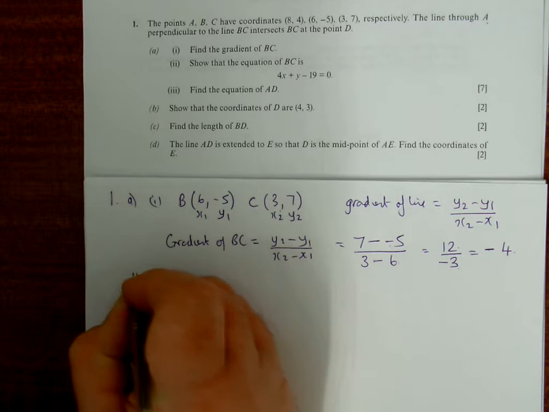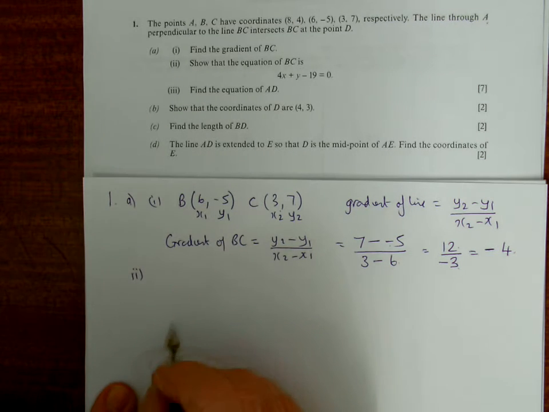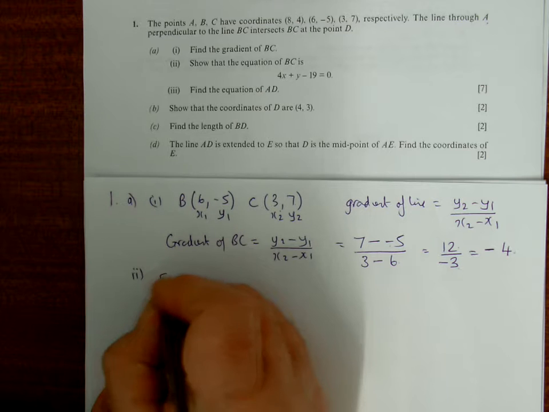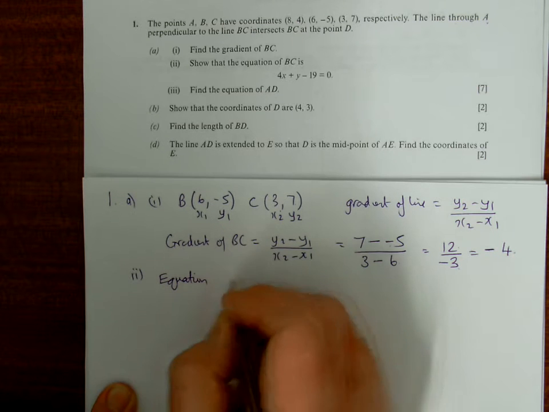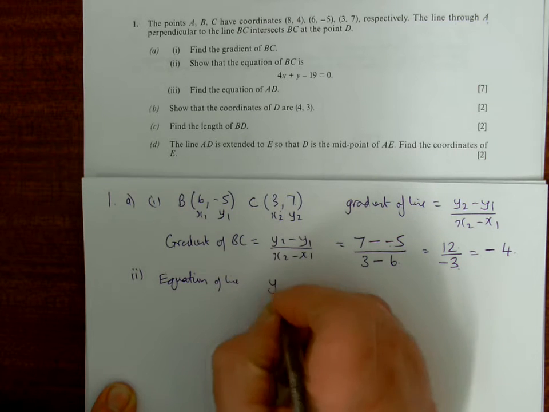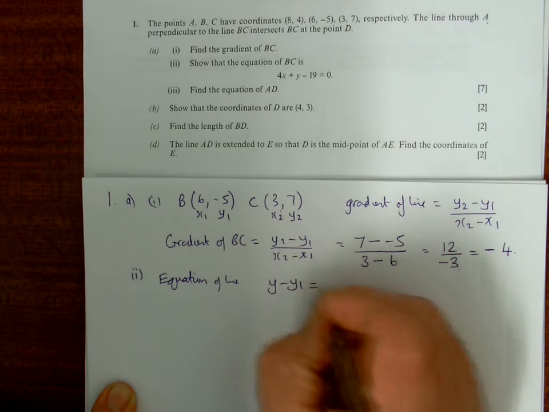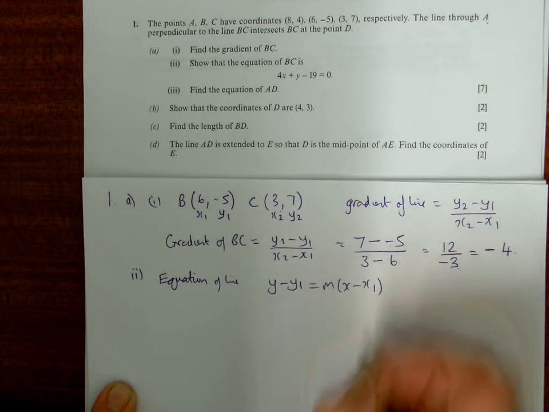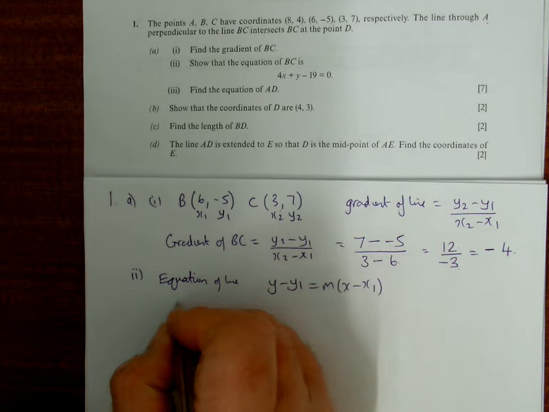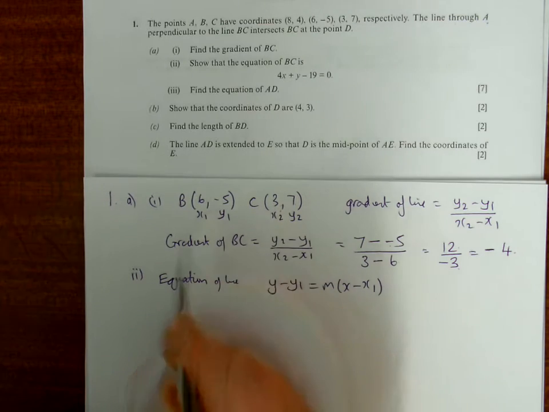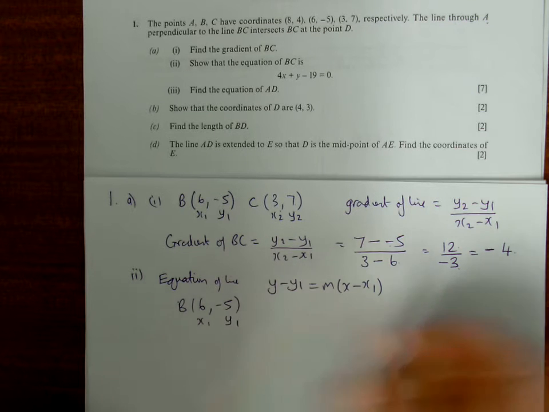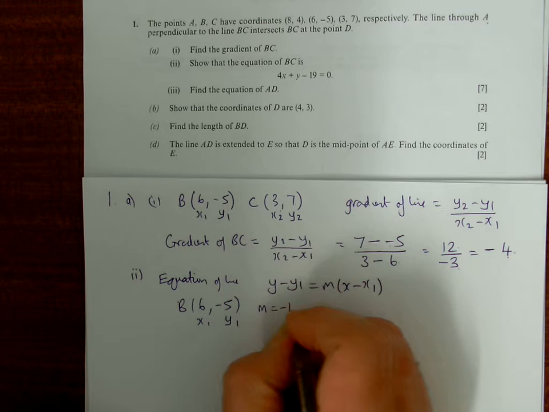Part 2, I want the equation of BC. Again, I've got the two coordinates for BC, and I've also got the gradient of BC. So the equation of a line going through one coordinate of the given gradient then is y minus y1 equals m(x minus x1). And I know that a coordinate goes through B. I could use B or C, but I'll use B. So go through B, which is 6, minus 5. That's my x1, y1.